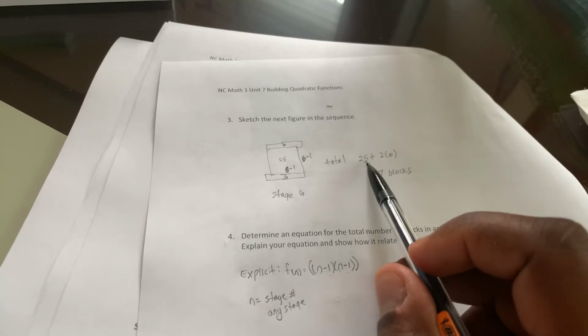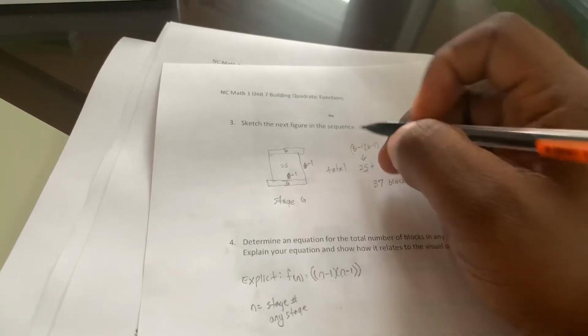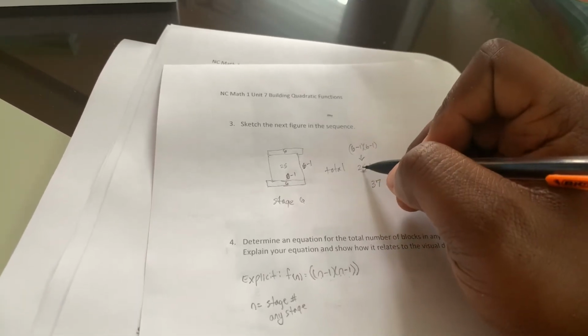And this, I'm going to put a bigger parentheses around. So that is this first part. This times this gives me that, right? This was 5 times 5, which is that, okay? So let me go like this and show you. If I do 6 minus 1 times 6 minus 1, that's going to be 5 times 5, which is 25, right? So that's all I'm doing there.